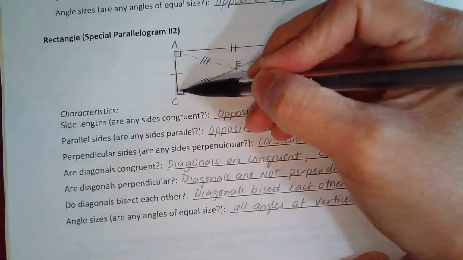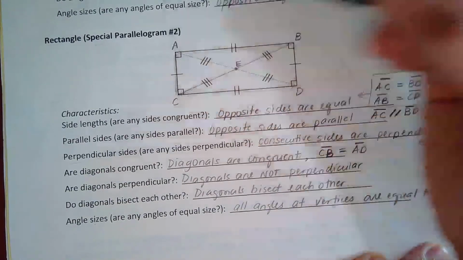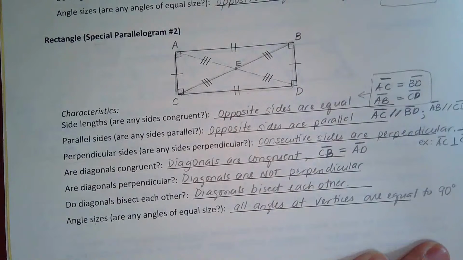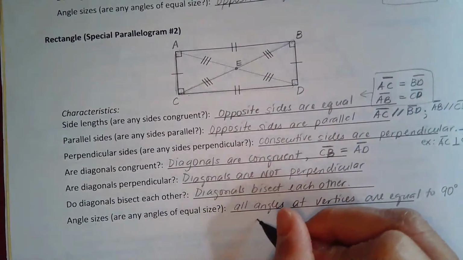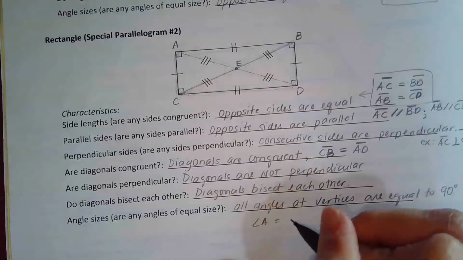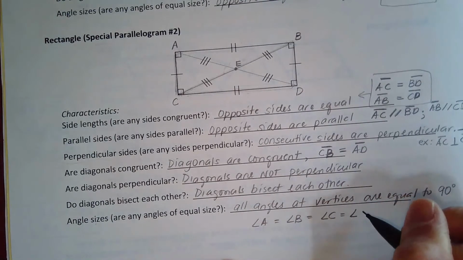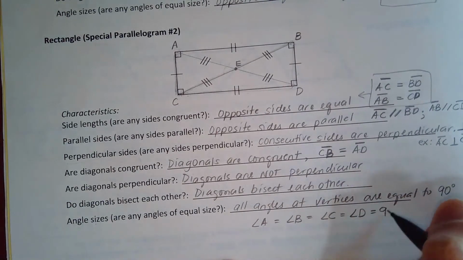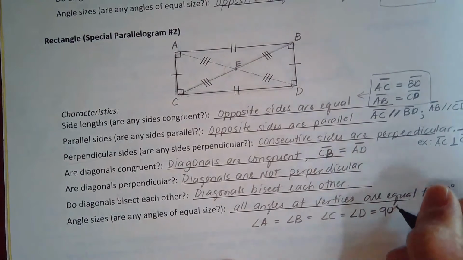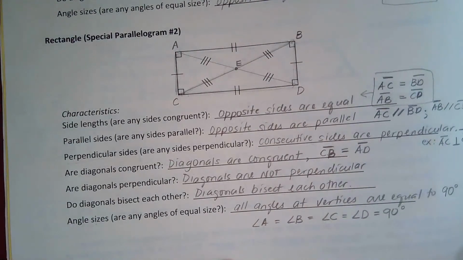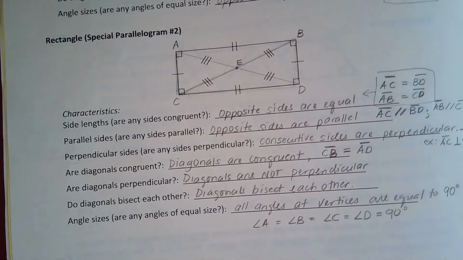If you look at angle C, it's 90 degrees. Angle A is 90 and angle B is 90. So you can say angle A is equal to angle B is equal to angle C, which is equal to angle D, all equal to each other at 90 degrees each. So that's that. We're a little bit faster on that one. So let's go ahead to the next piece.